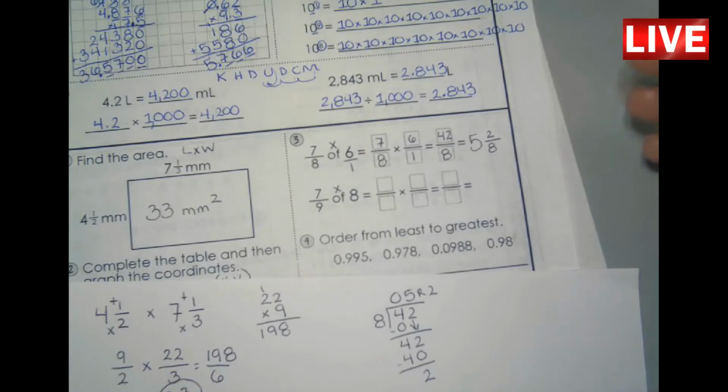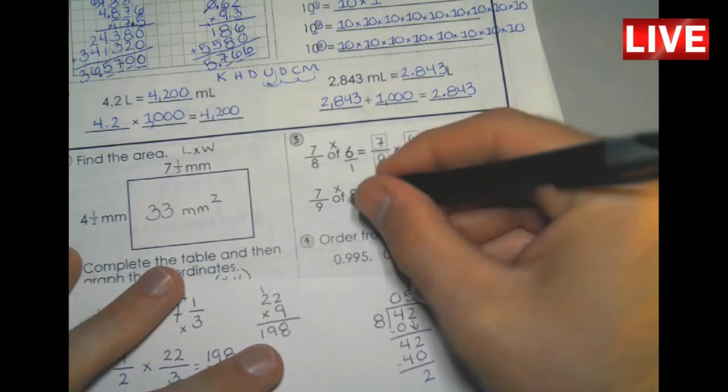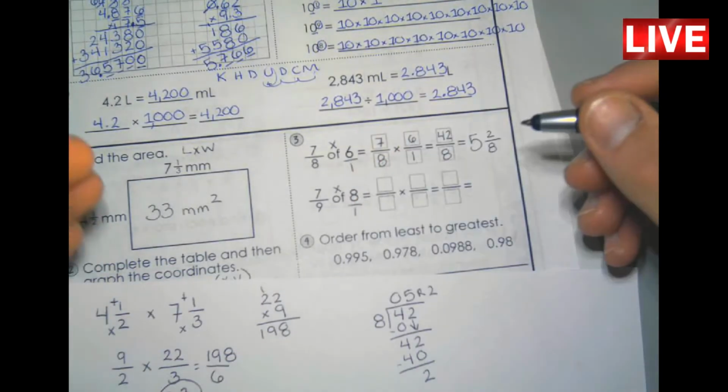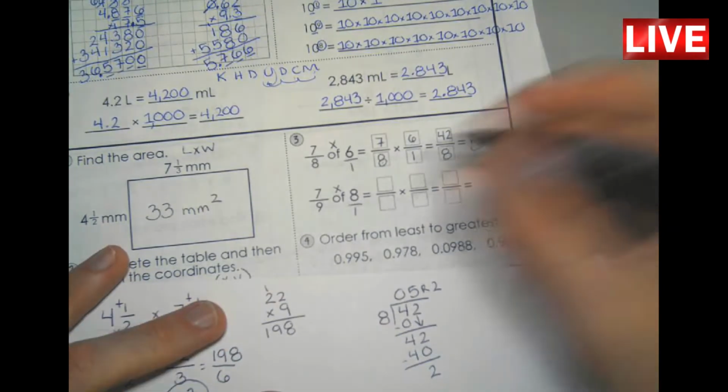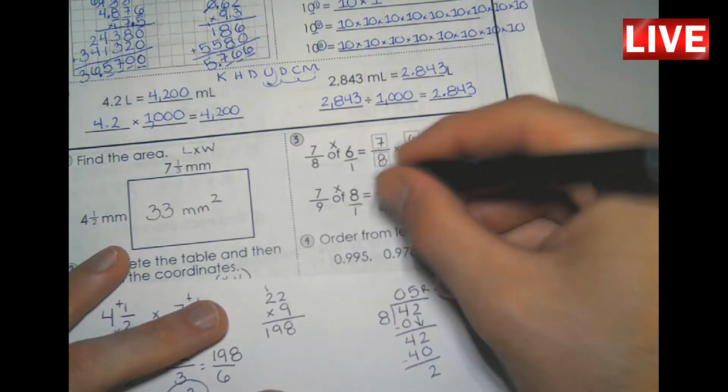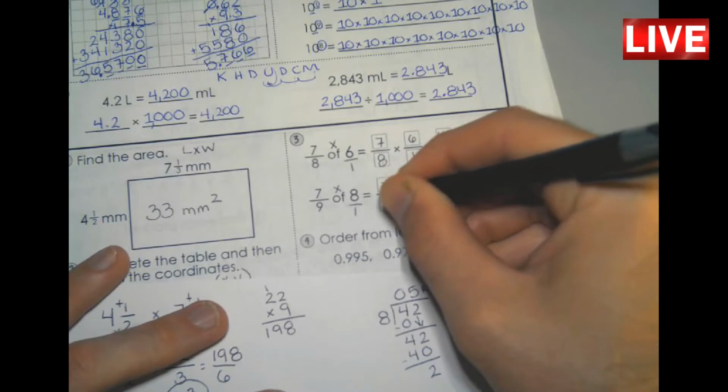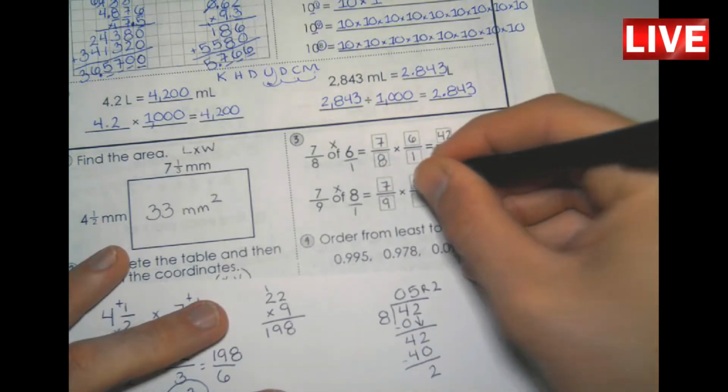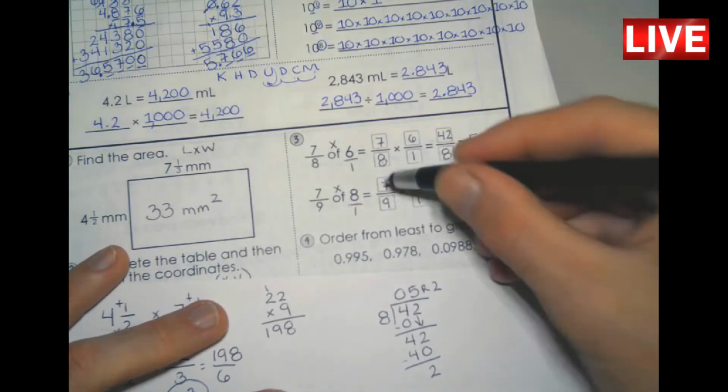Alright, the next one, 7/9 of 8, same thing. We're going to put a 1 under the 8. That way it's still equal to 8 wholes, but it looks like a fraction, so it's easier to work with. So the first box is going to be 7 over 9. Second one's going to be 8 over 1. All right, now we multiply.